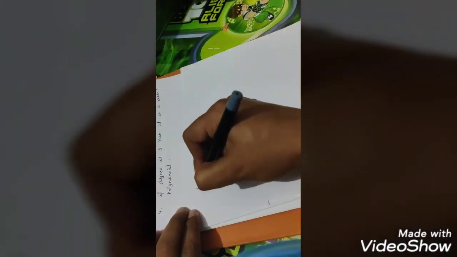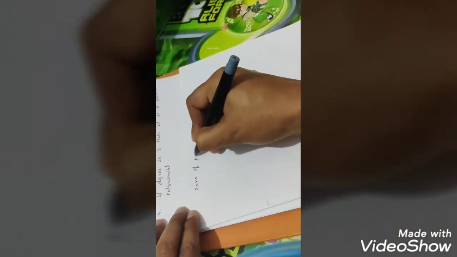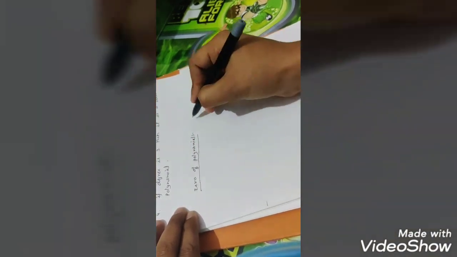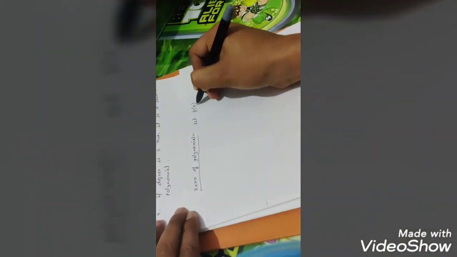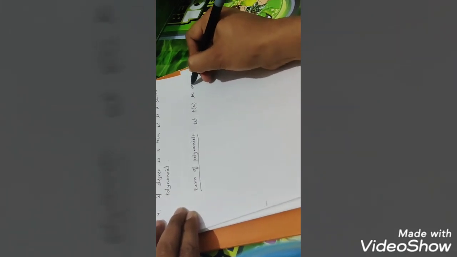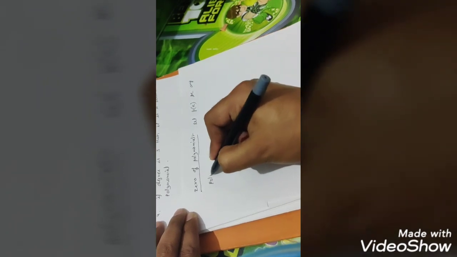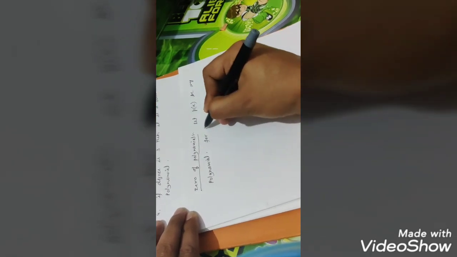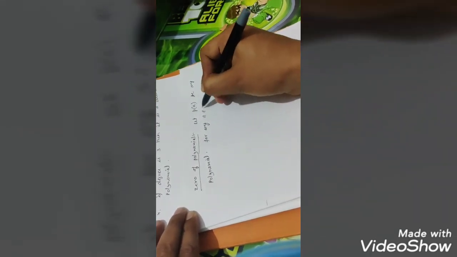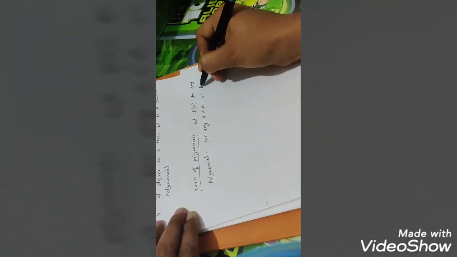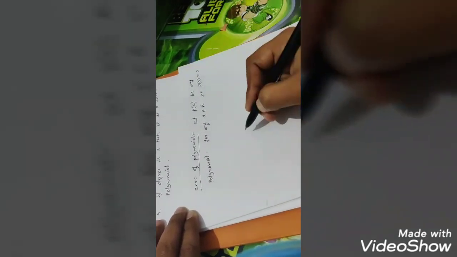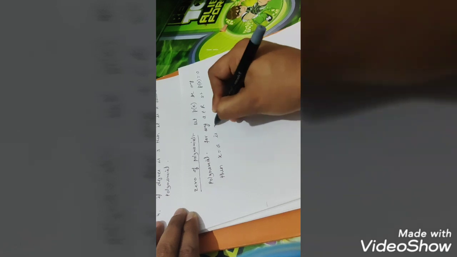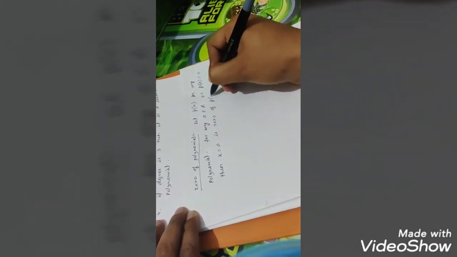Zero of polynomial. Let p(x) be any polynomial. If for any a belonging to real numbers, p(a) is equal to 0, then x is equal to a is a zero of p(x).